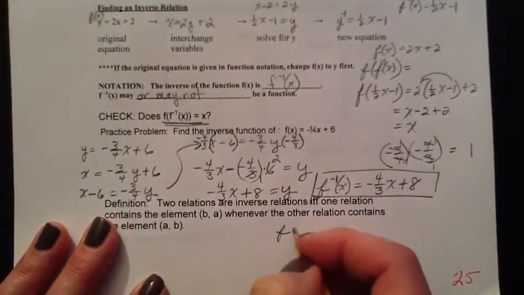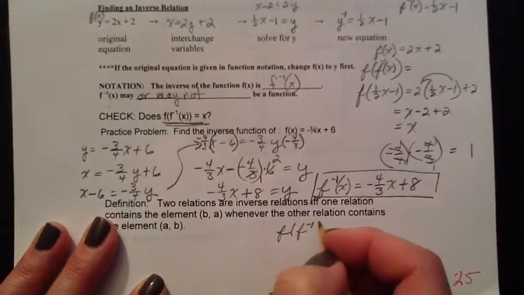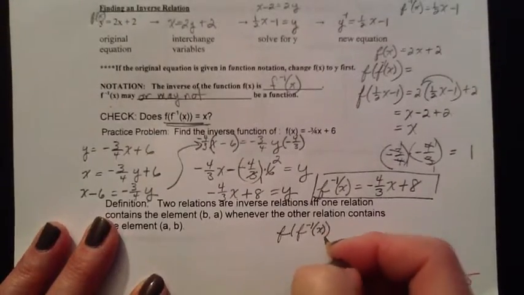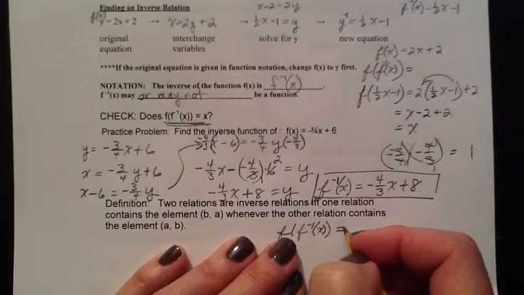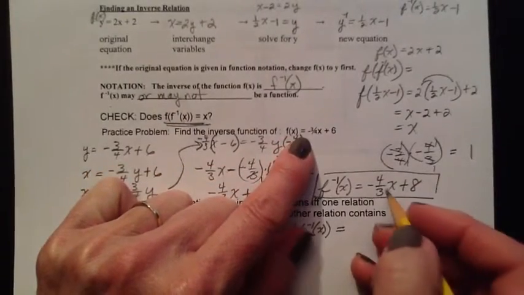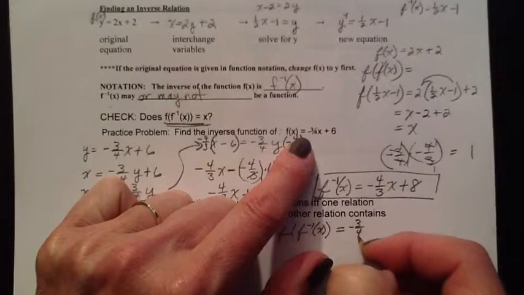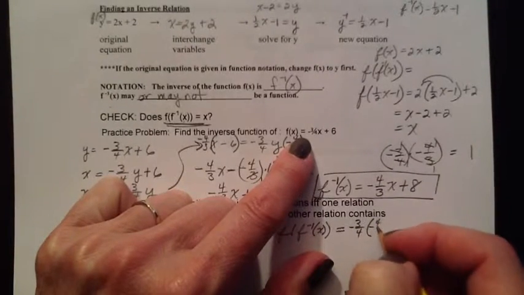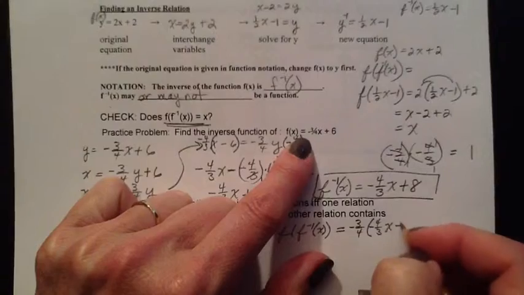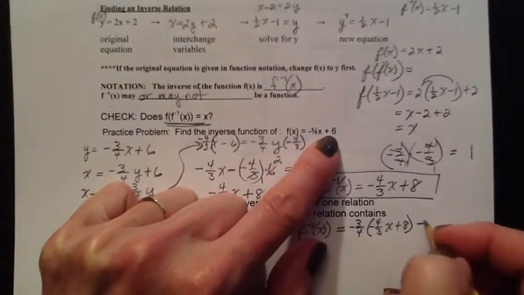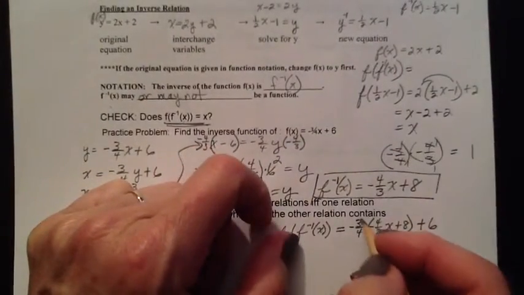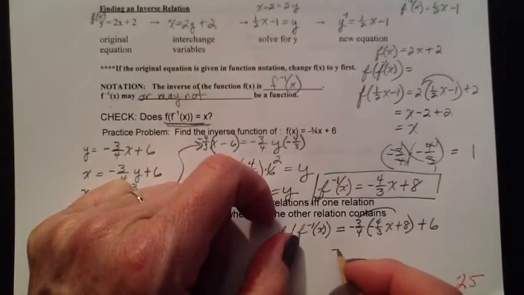I'm going to find f of f negative 1 x. Okay? My original equation, and where I see x, I'm going to substitute that. Negative 3/4 times negative 4/3 x plus 8 plus 6. Distribute this.